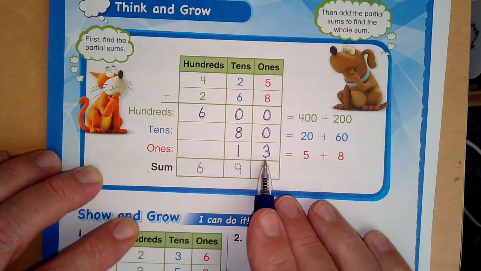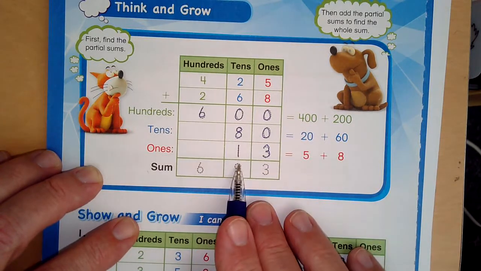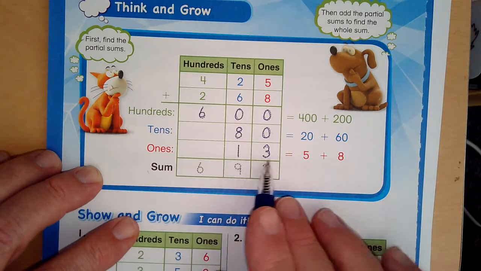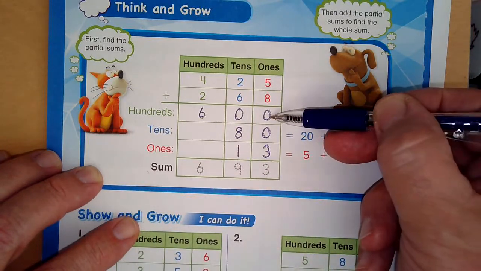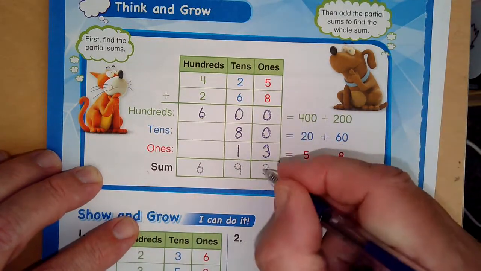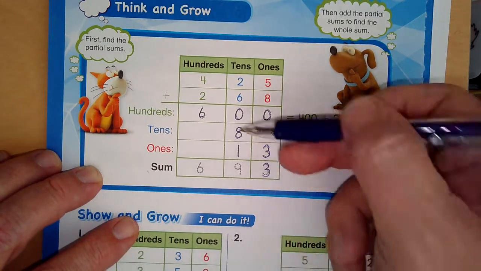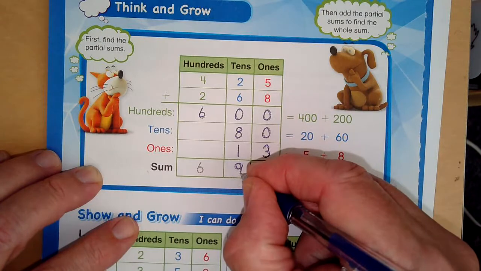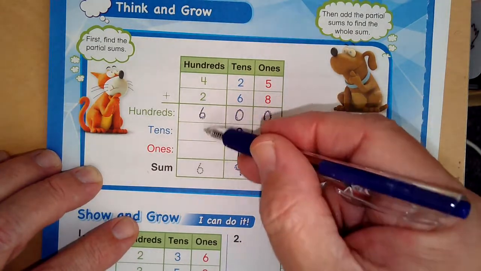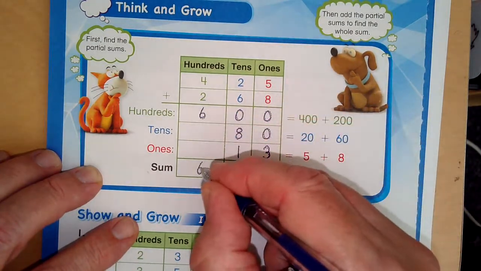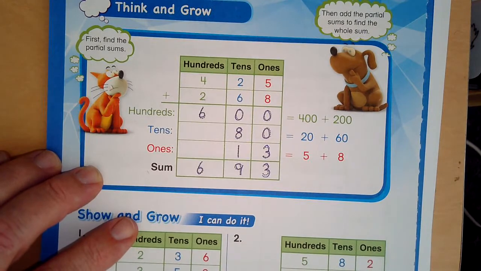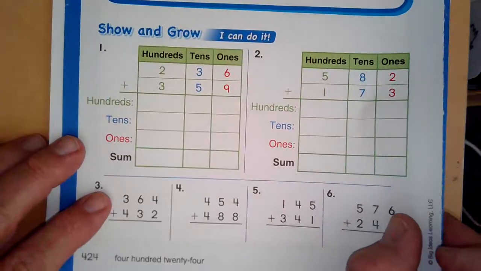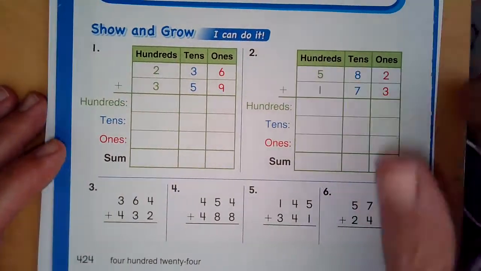And 13 has 3 ones and 1 ten. So we want to make sure that we put them in the right columns. 0 plus 3 equals 3. 0 plus 8 plus 1 is 9. 6 plus nothing else is 6. Just like that.